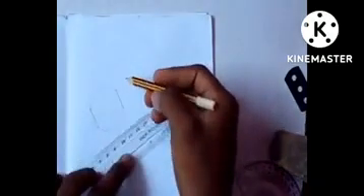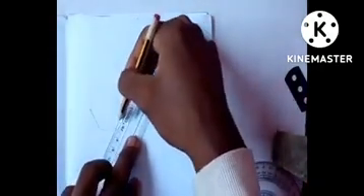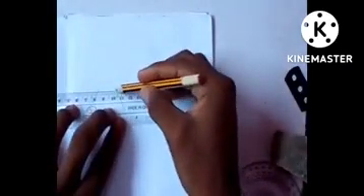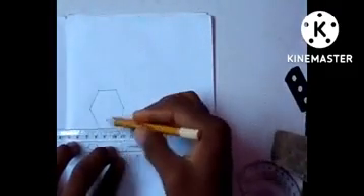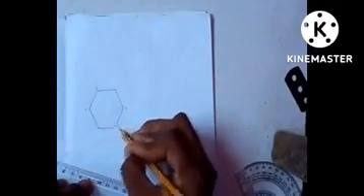I'm connecting the parallel ones, parallel lines. It reduces the stress of turning the ruler up and down. So then we have connecting the top, connecting the bottom. Now this is the hexagon. Let's call it A, B, C, D, E, and F.